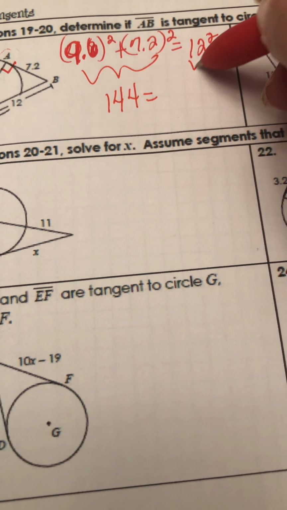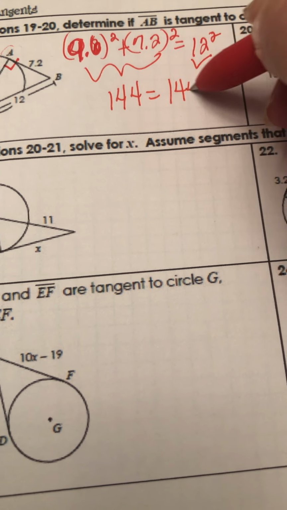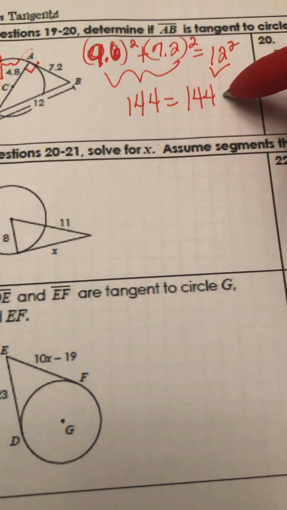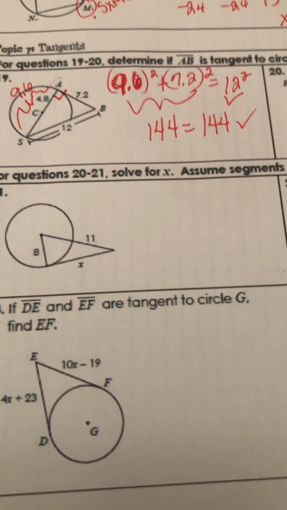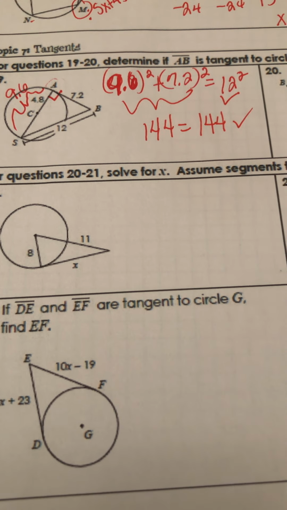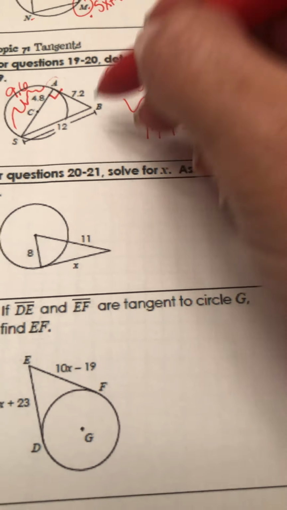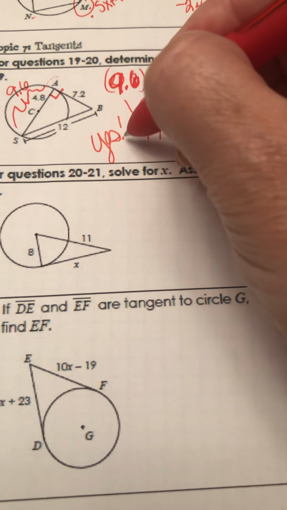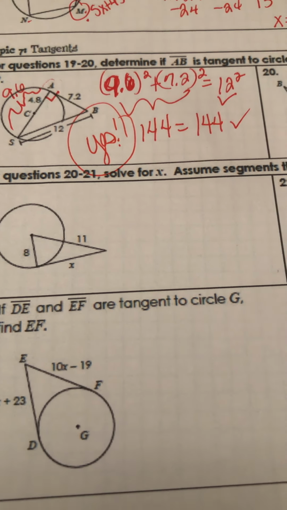Now, if we square this side, 12 times 12 is 144. Do you see how the Pythagorean theorem works out beautifully? So what does that tell me about AB? AB is a tangent line. So we can say yes, exclamation. It is a tangent line.